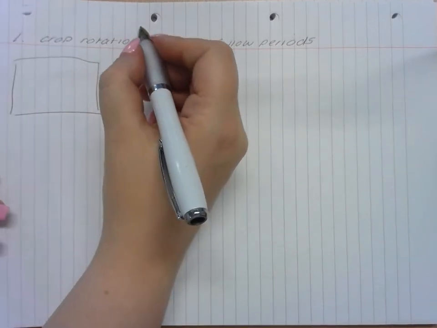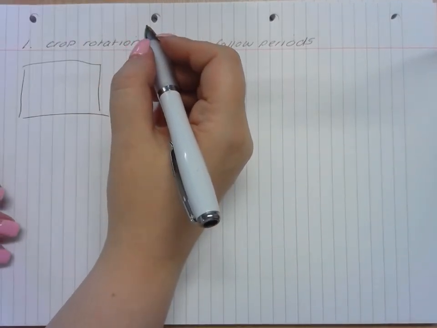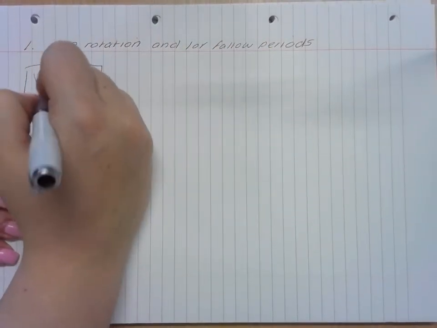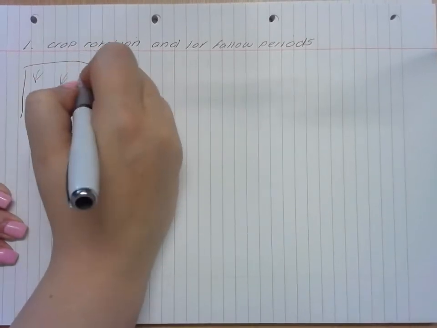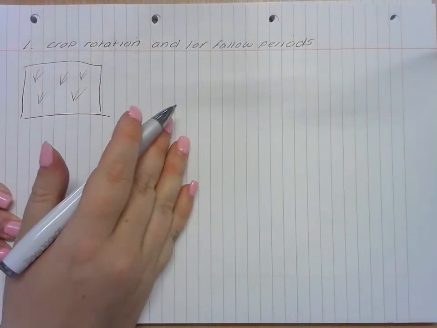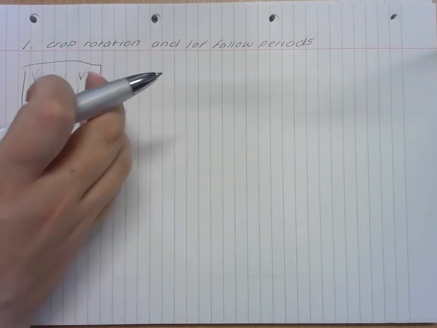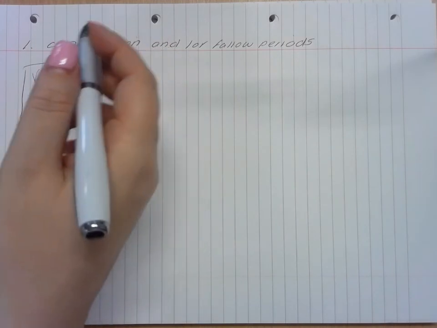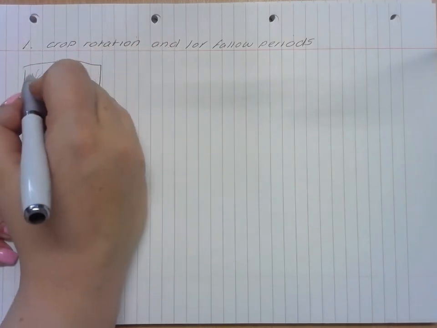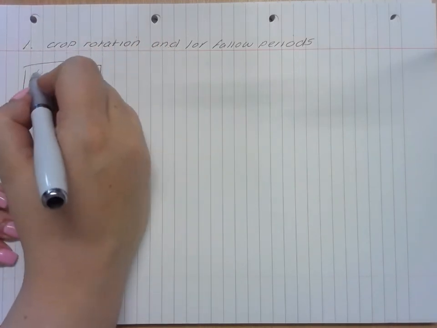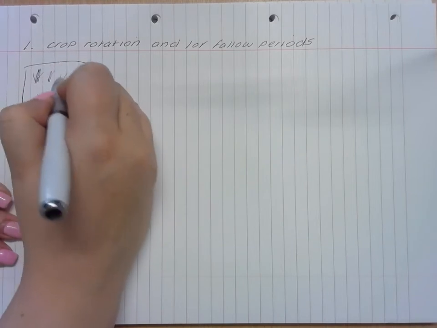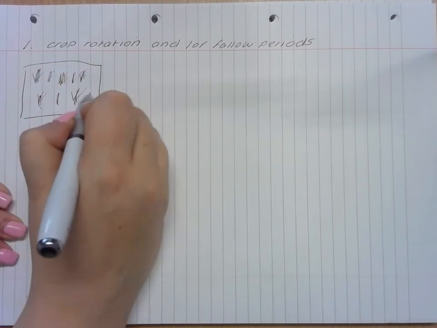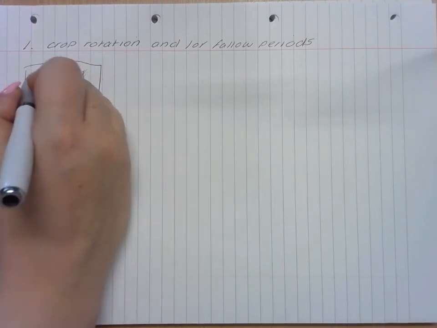One year I'm going to plant wheat, let's say. Now, the next year, I'm going to plant a completely different crop altogether. So in the same field, I'm going to plant something random, just soya or something like that. So I'm going to plant beans instead this year. The next year, plant something completely different, and then the next year, I plant something completely different to that.